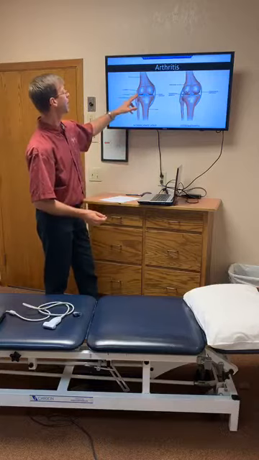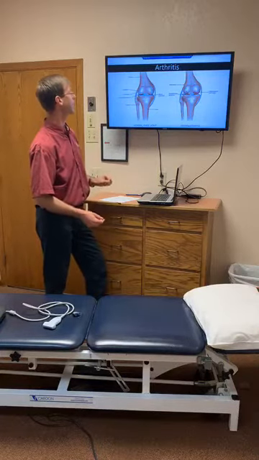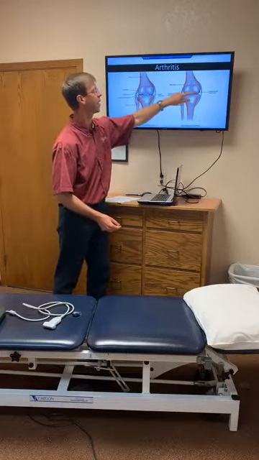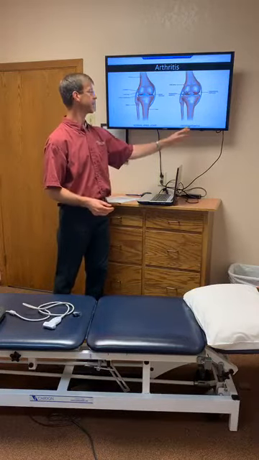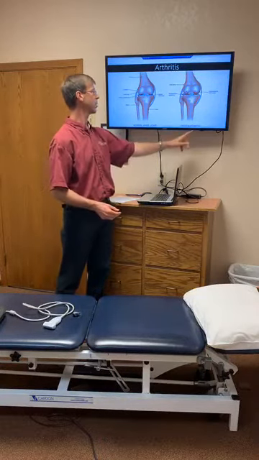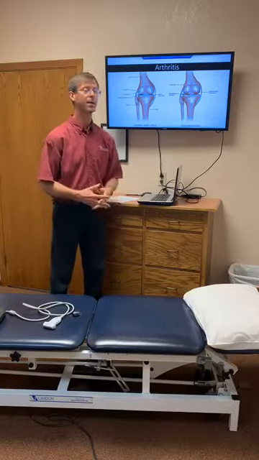So you can see here we have a nice surface on the end of the femur, whereas here you have some wearing and degenerative cartilage. So obviously this is a nice new knee, normal knee, and this is an arthritic knee.